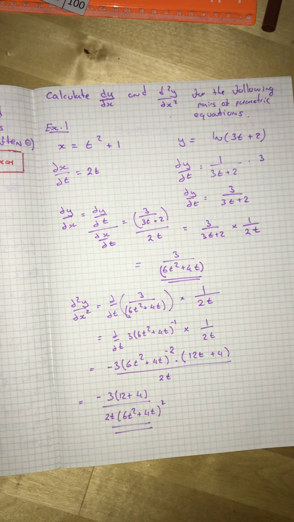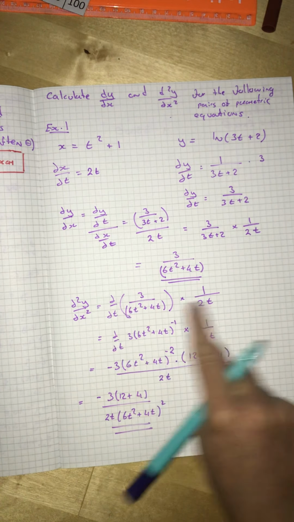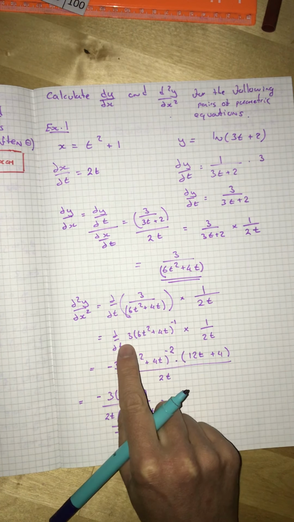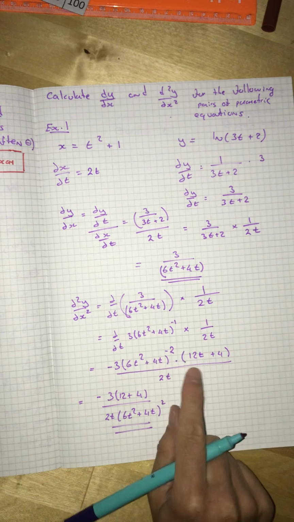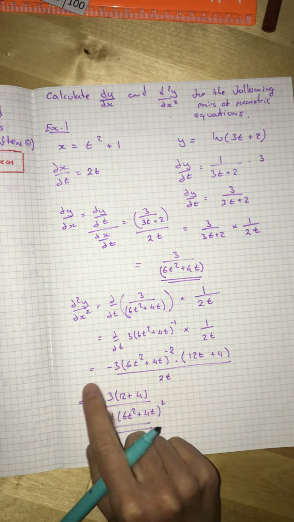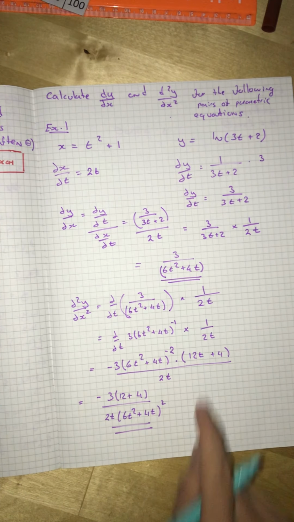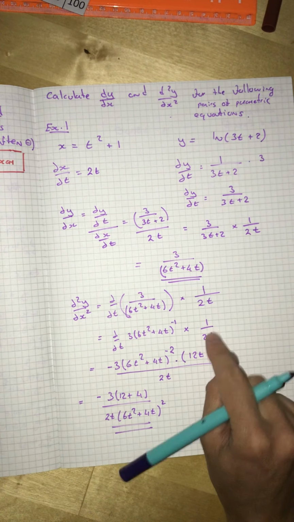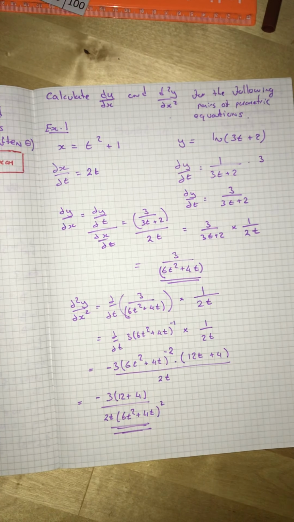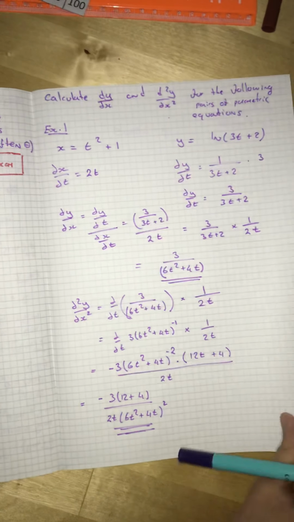There we go. So I go through it again. Brought that up, times by -1, take away from the power, and then times by the derivative of what's inside the brackets. So we got 12t plus 4, and then divided it all by this, the 1 over 2t, multiplied by 1 over 2t, and then simplified it. Okay? So that was finding the second derivative when it's in terms of t, but also it can be trig.